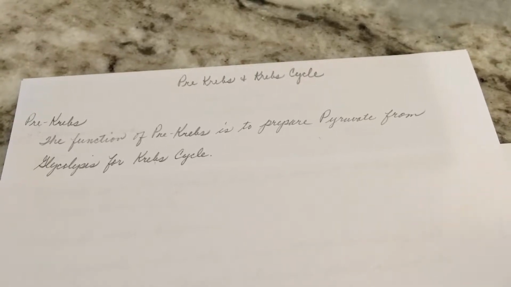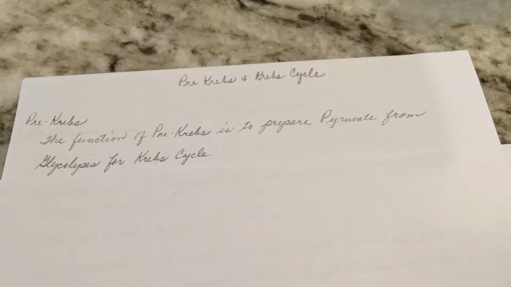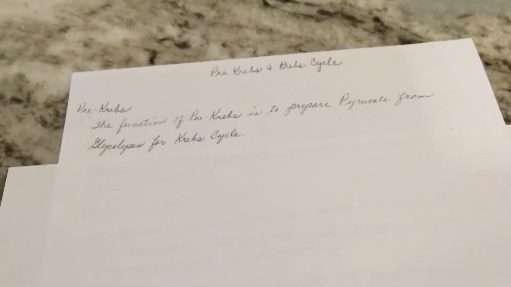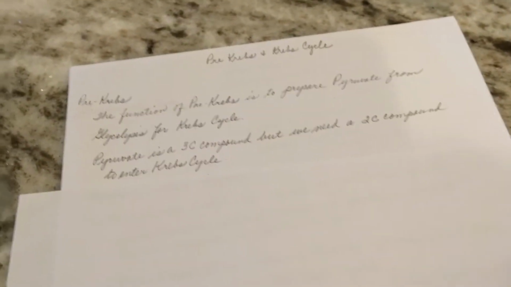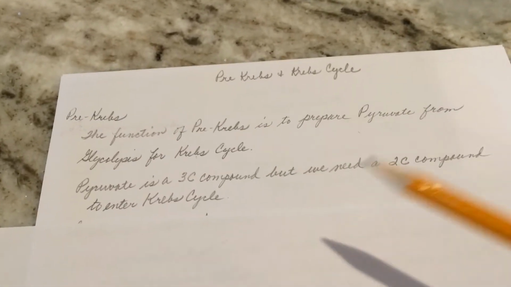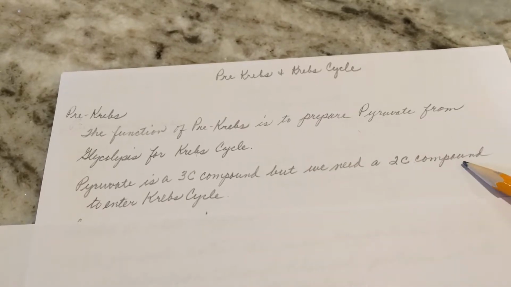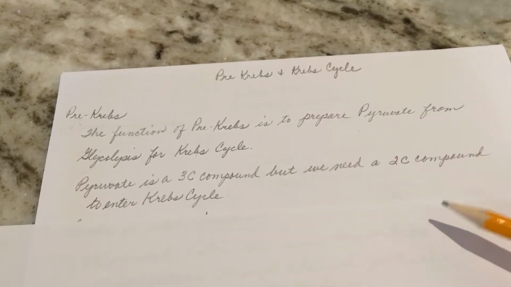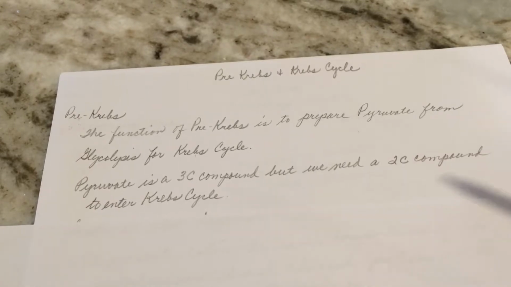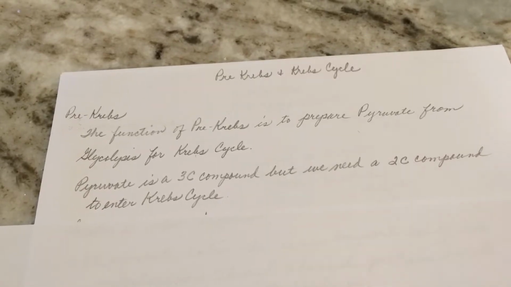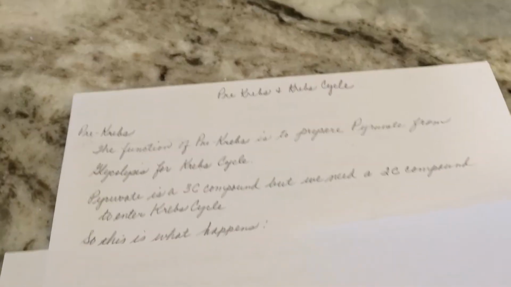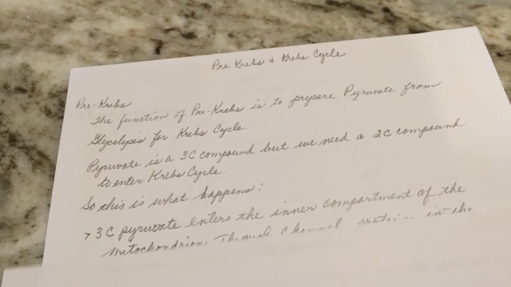We're continuing our lecture notes on respiration with pre-Krebs and Krebs. Now, the function of pre-Krebs is to prepare pyruvate, which is formed at the end of glycolysis, for Krebs cycle. Now, you'll recall that pyruvate was a 3-carbon compound, but Krebs cycle needs a 2-carbon compound to enter it. So pre-Krebs is going to prepare pyruvate for Krebs cycle by reducing the number of carbons in the compound. So this is what happens.